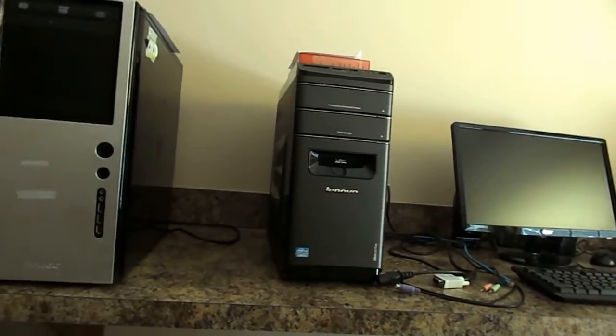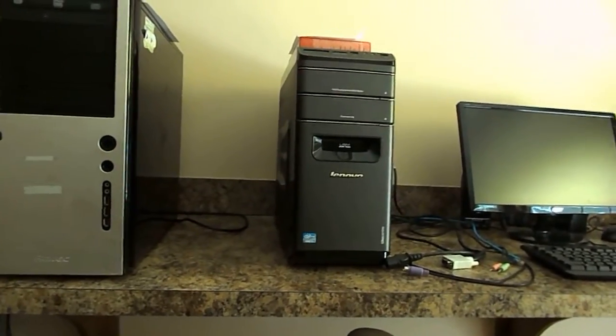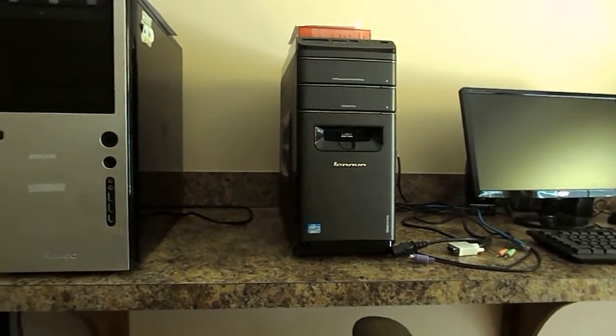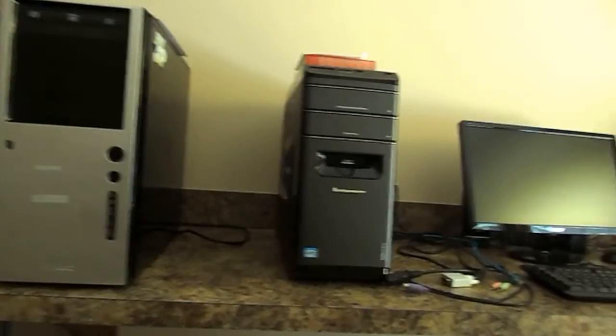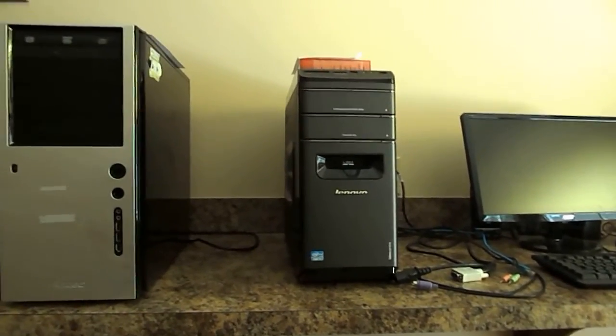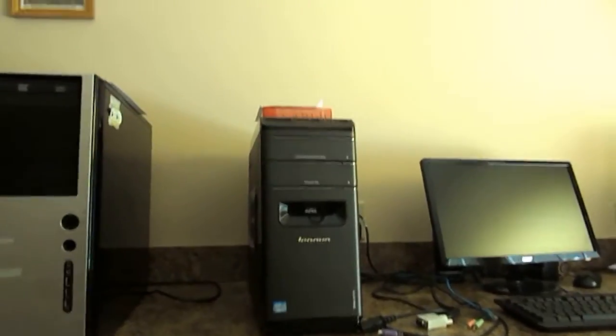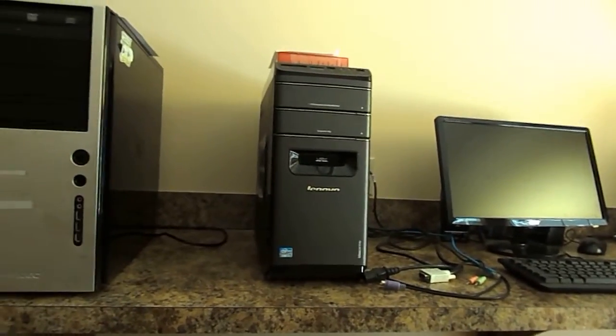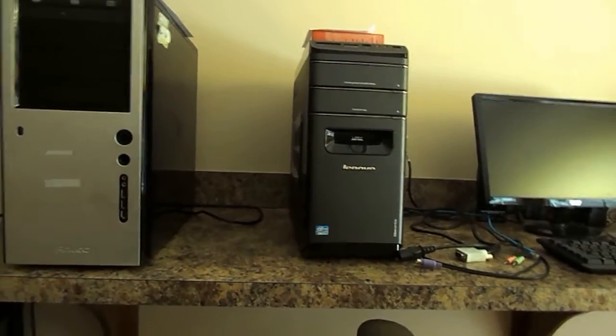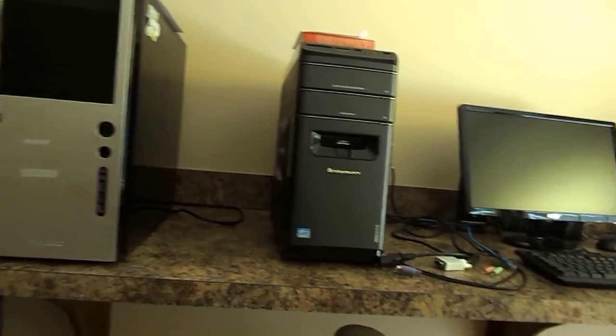The first problem is that Windows 10 is a very big privacy violator. It collects a lot of your personal data and sends it off to Microsoft. There are ways that you can take care of this.